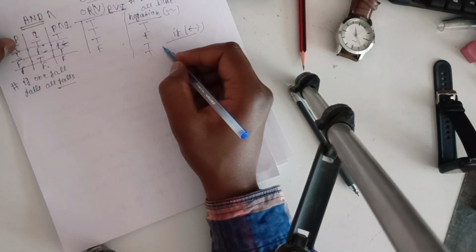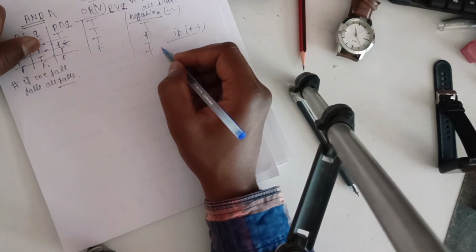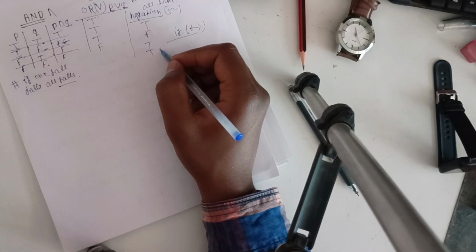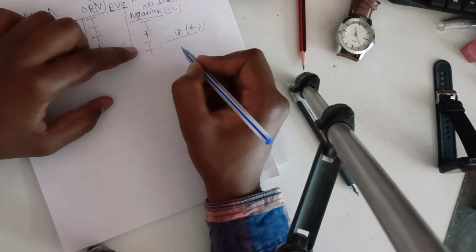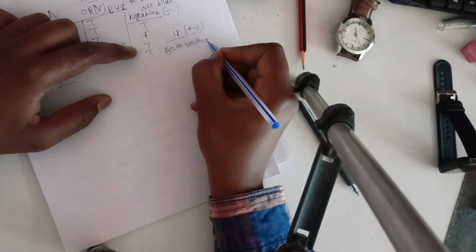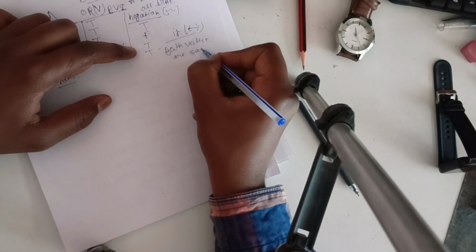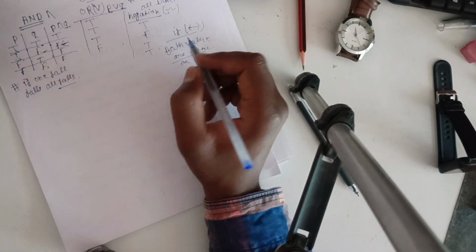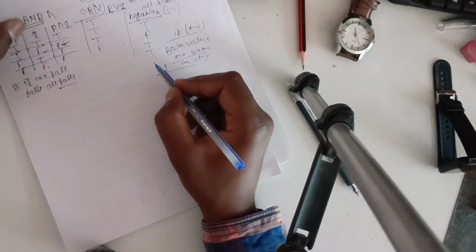So basically P then Q. Here I can remember that if both are the same, then it will be true.